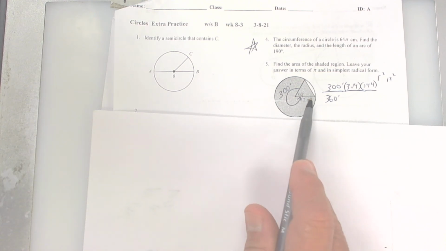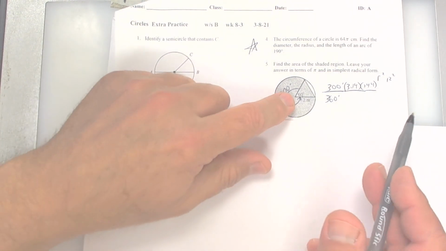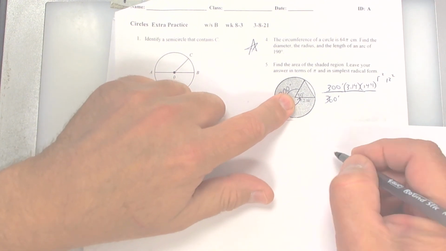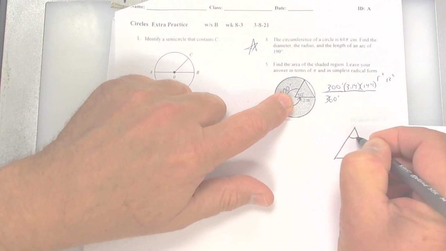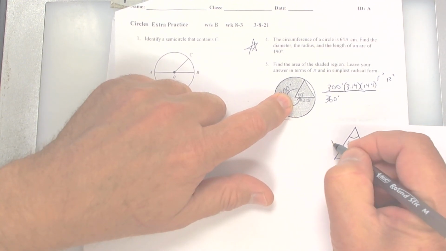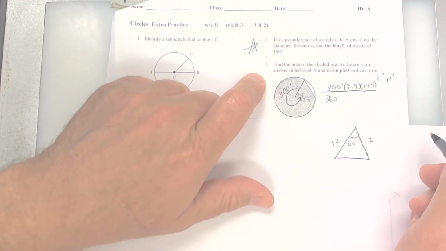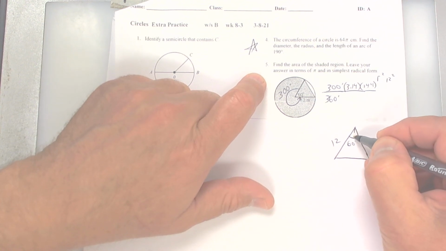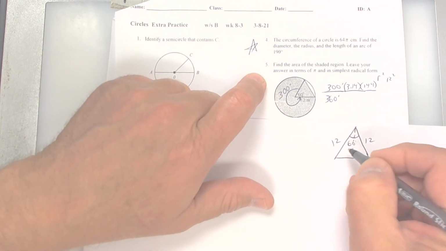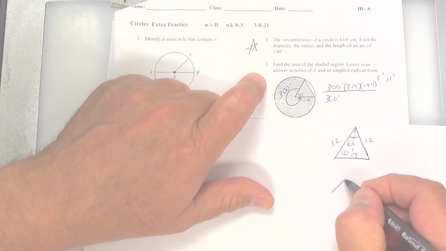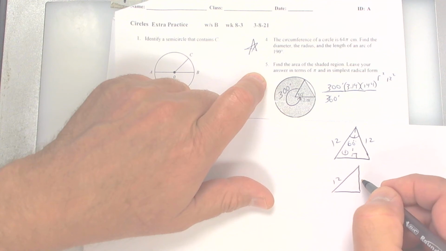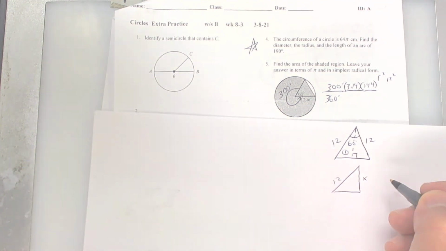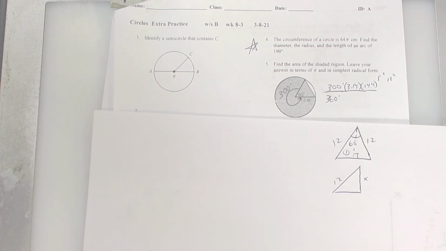Then you have to figure out the area of that triangle. So you would take this triangle out, and I would make it like this. I would put the 60 at the top. I would put the 12 here and the 12 here, and then I would drop an altitude. Remember that? So now you're going to pull out that triangle right there and find the height. We need the height of that triangle. So this is 12. We don't know the height. We're going to say x.